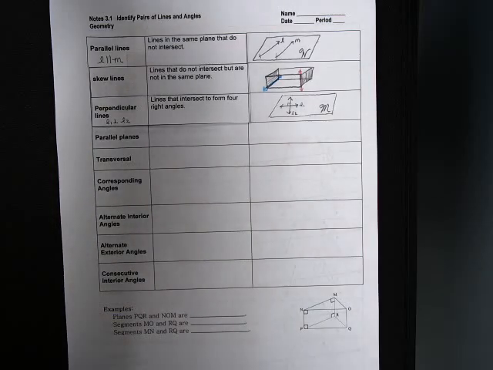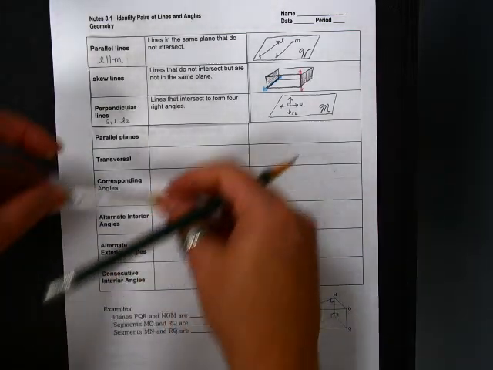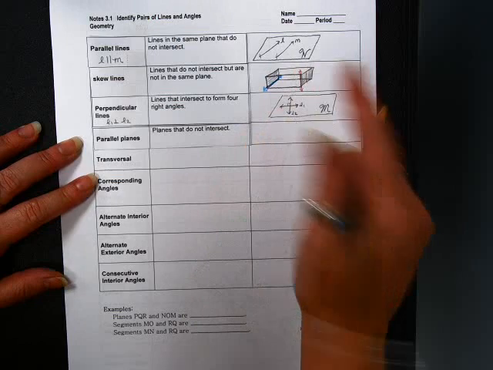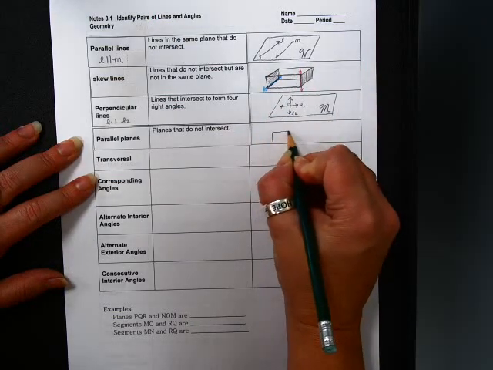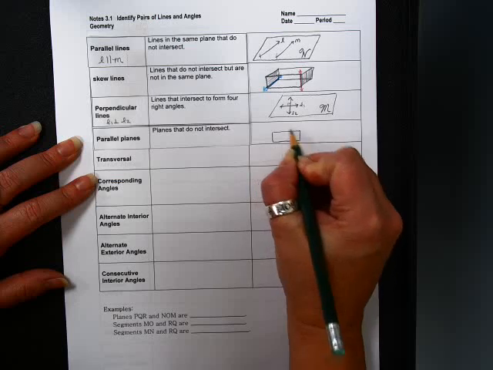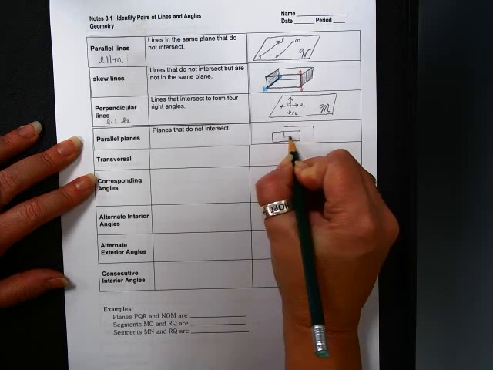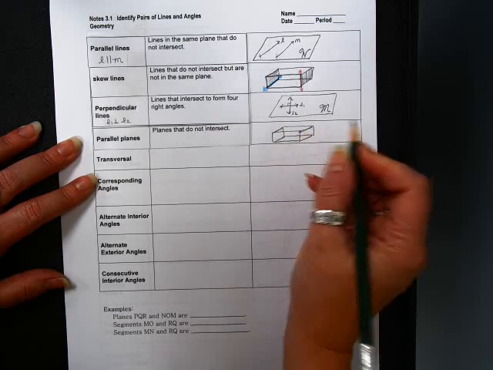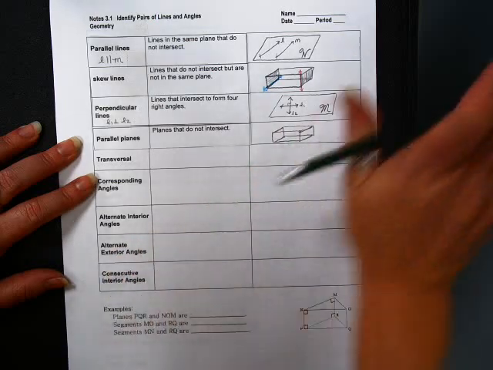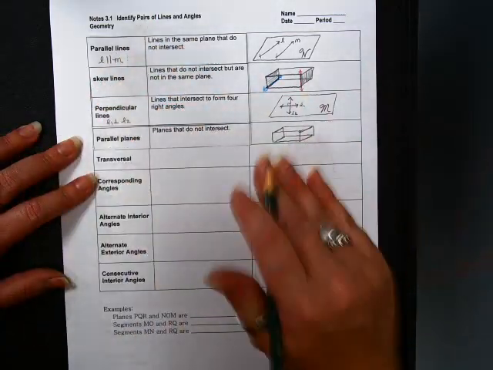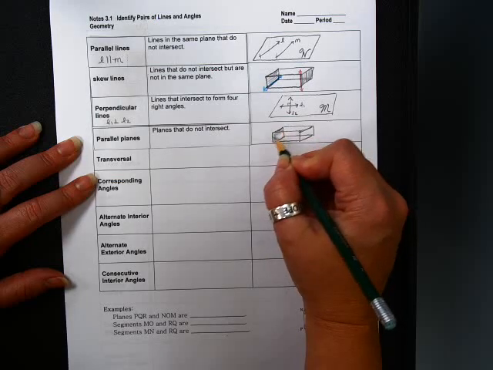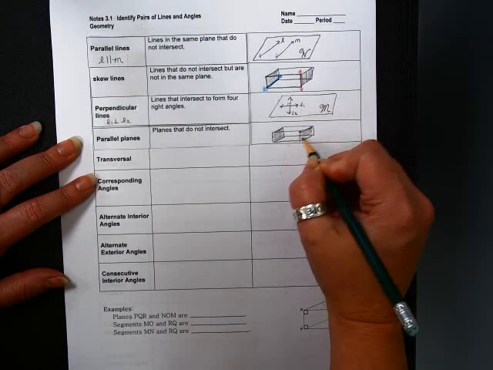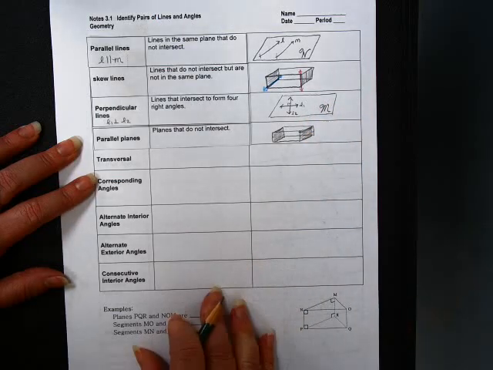Parallel planes are planes that do not intersect. And again, the best way to represent this one is with a box as well. So let's go ahead and draw another box, another rectangular prism, same as we did before. Connecting the corners. The parallel planes would be like the front face and the back face, or the left side and the right side, or the top and the bottom. I'm going to shade in the left side and the right side. Those are parallel planes.